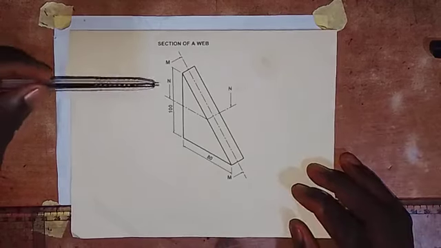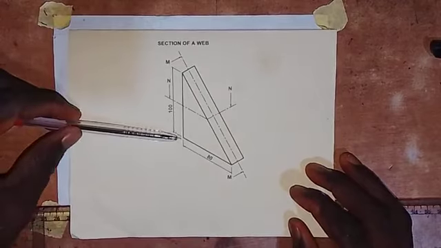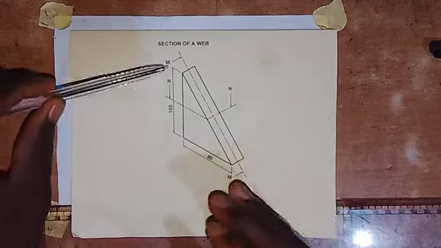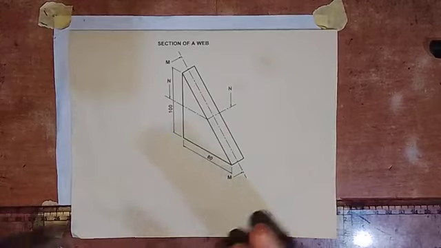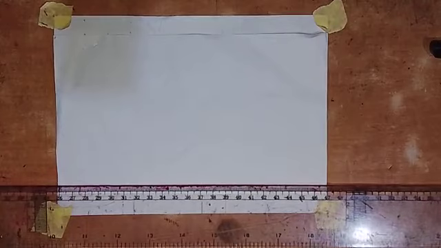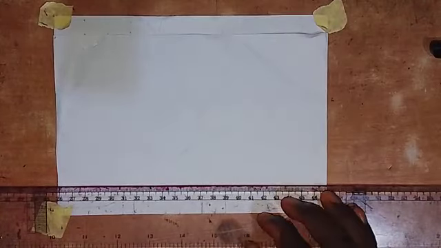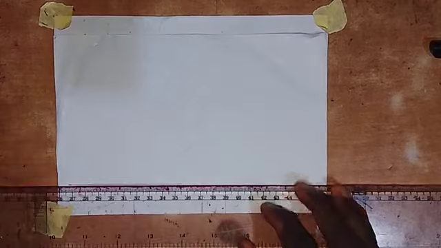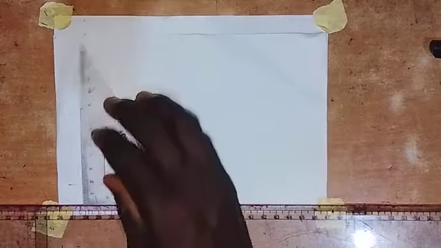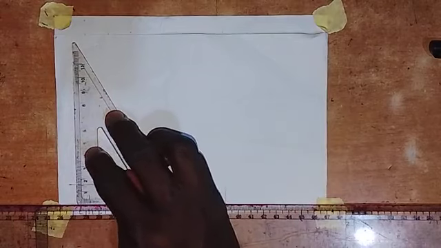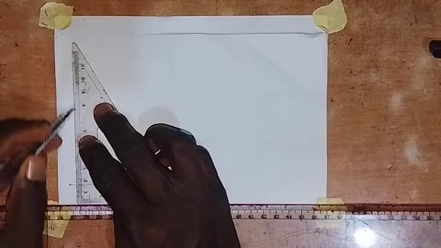Let's look at the dimensions on the web. From here to here is 100 millimeters, and from here to here is 80 millimeters. For cutting plane MM, we want to look at how to draw the sectional view of this web. So we are to construct a triangle. We draw a horizontal line here, from here to here, and then we draw a vertical line, like this.